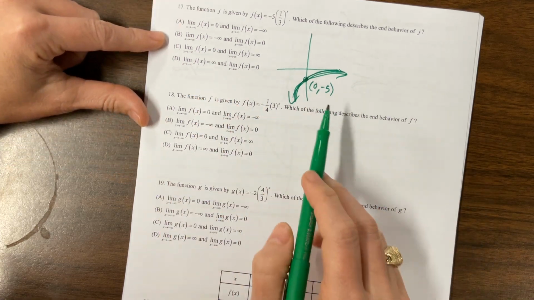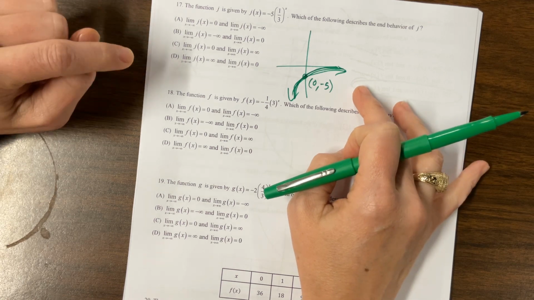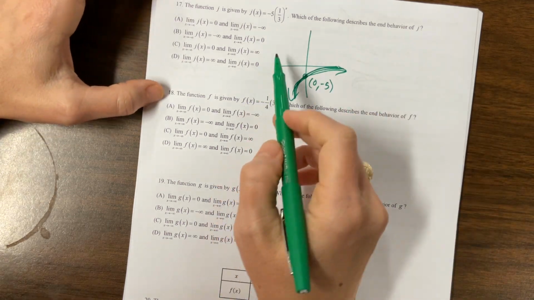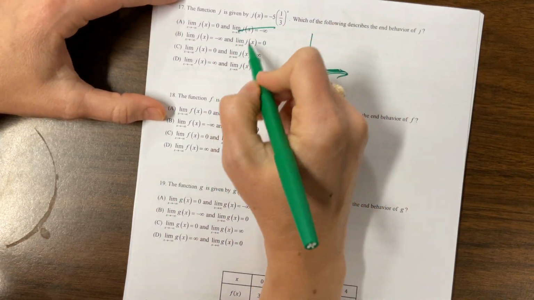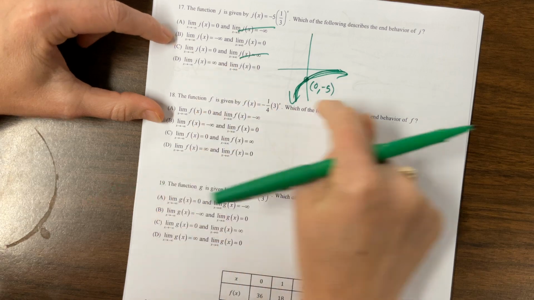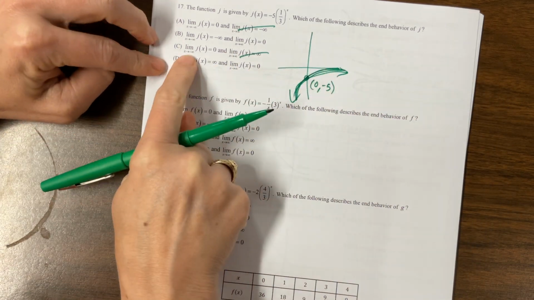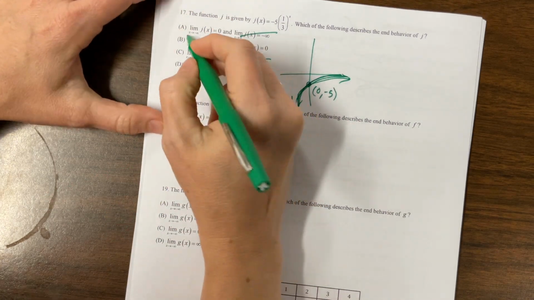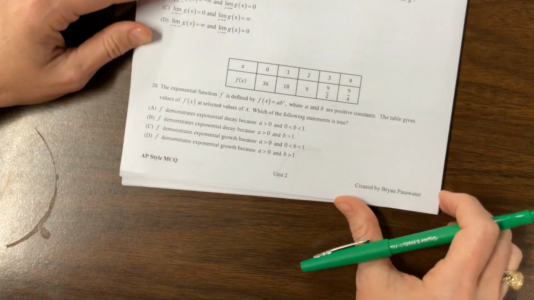So once again, this has no name. It's the reflection of an exponential decay, but we don't call that anything. We just graph it. Okay, so as we go to positive infinity, we're going to go to 0. We had 2 choices. It's not this, it's not this. So what was it doing on the other side? As x goes to negative infinity, looking at these two, it goes to negative infinity. Nice. I don't feel like doing the next ones. They're kind of the same idea.